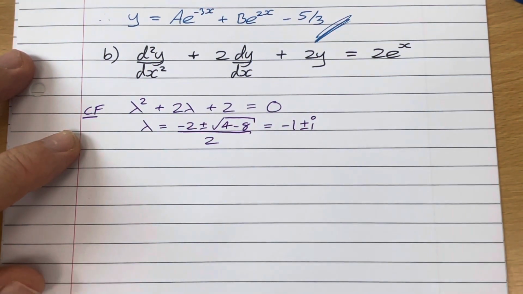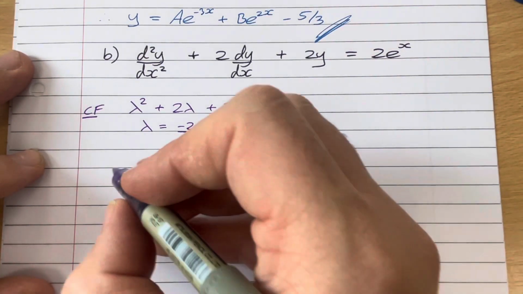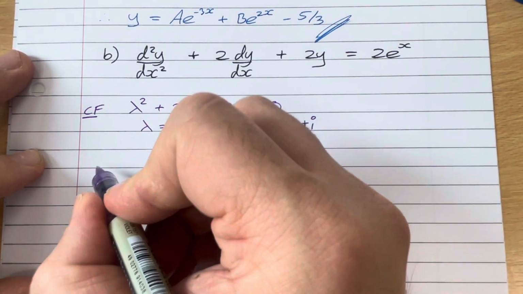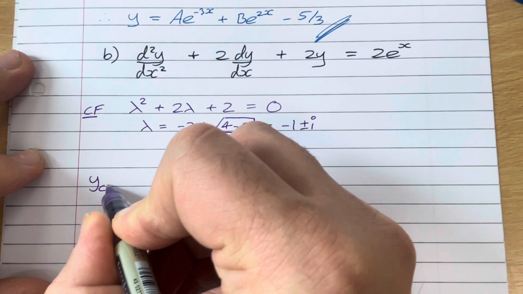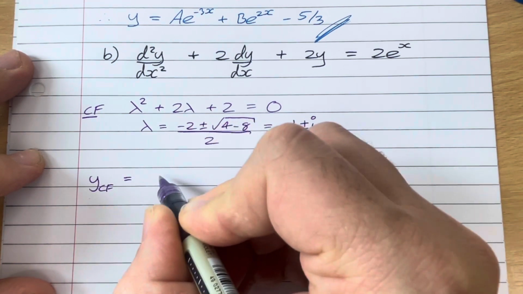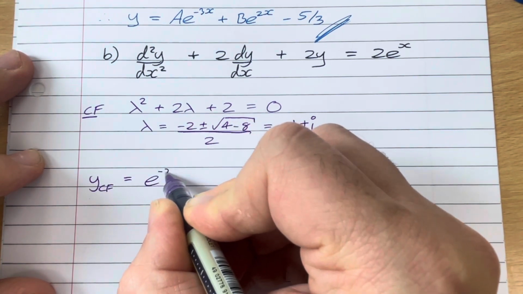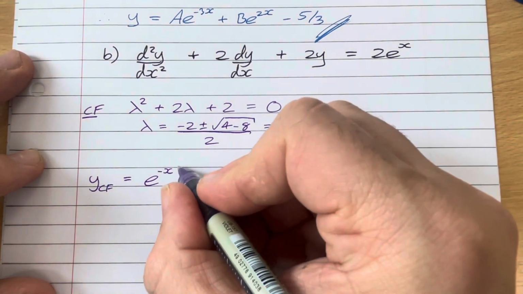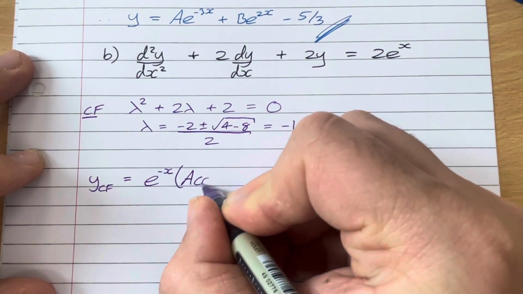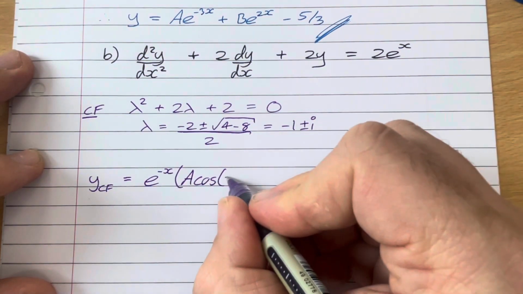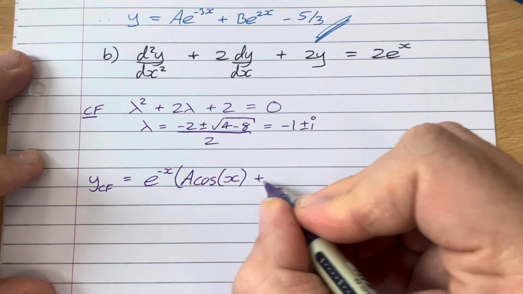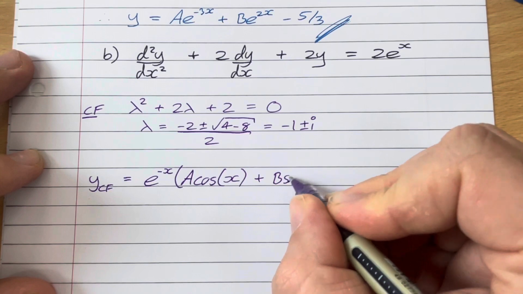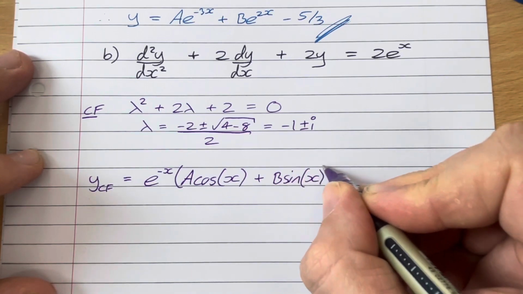So I've got a pair of complex conjugates. So my complementary function this time, ycf, can be written as e to the minus x, that is e to the real part times x, times a times the cosine of the imaginary part times x, plus b times the sine of the imaginary part times x.